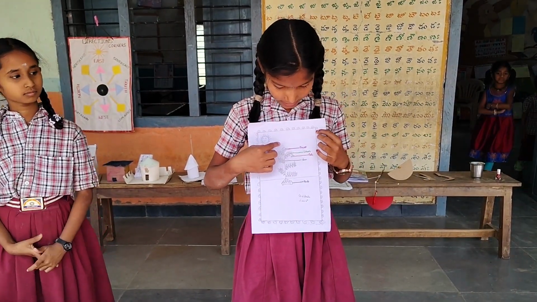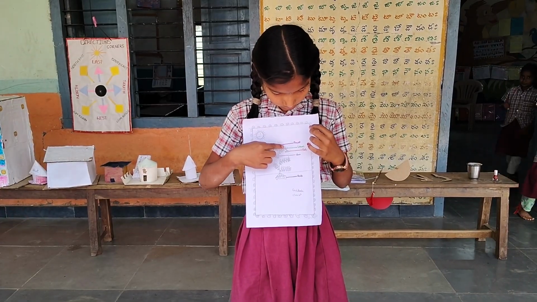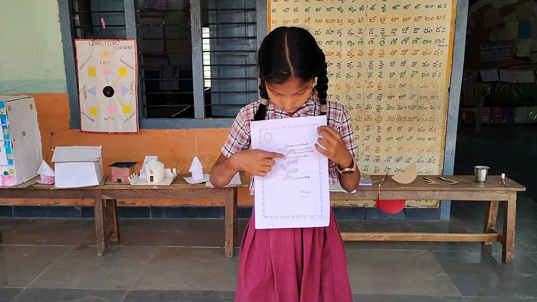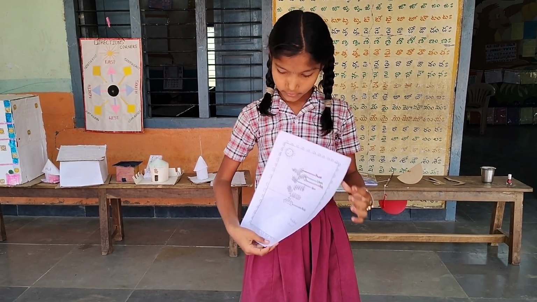Parts of the plant: flower, leaves, fruits, stem, roots.